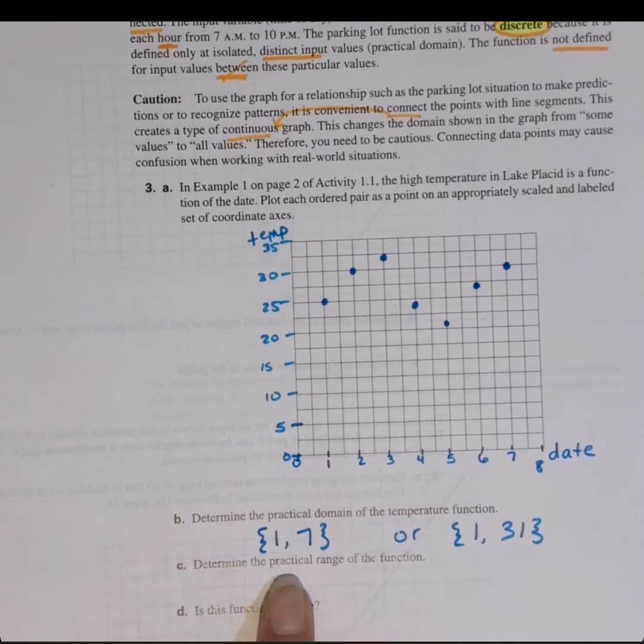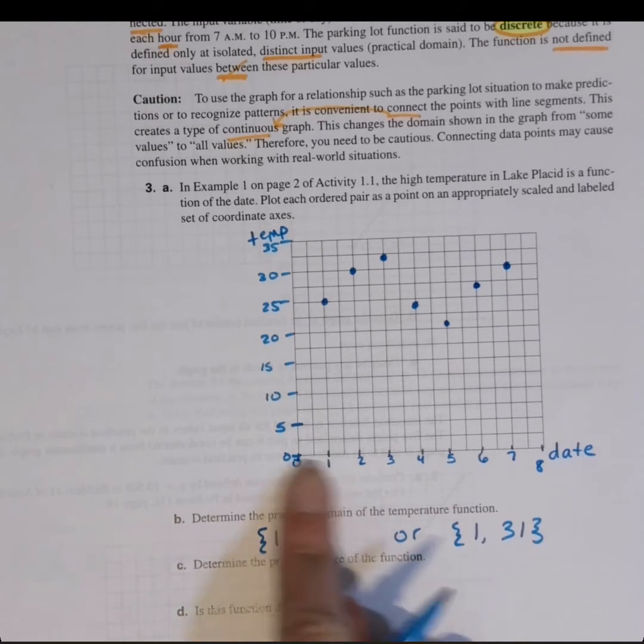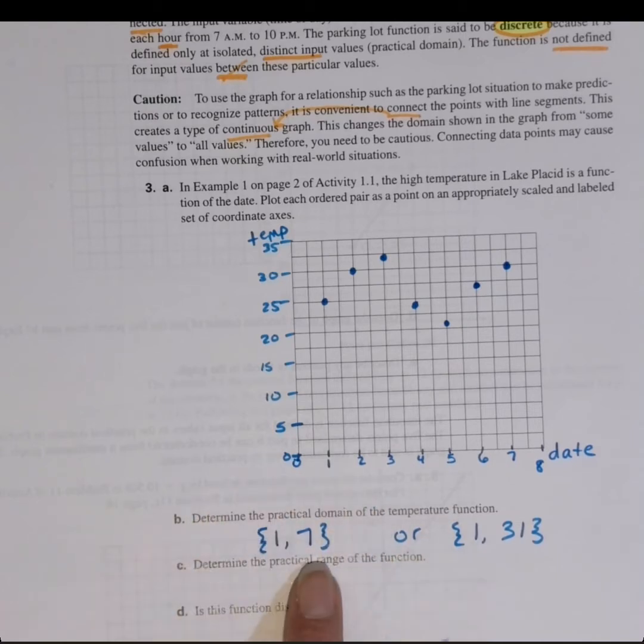Although usually when we have data and we talk about practical domain, once we start making models from our data, we're going to make sure that we don't go too far past the edge of the data because our models are going to start to make bad predictions or extrapolations past the edge of the data set. So I'll stick with the 1 to 7 for my practical domain on this one, but just wanted to consider some other possibilities that we might want to consider in a different scenario.